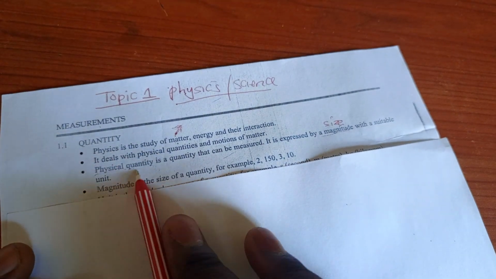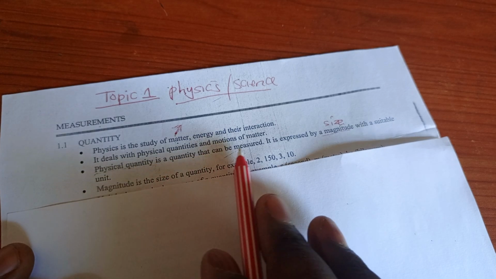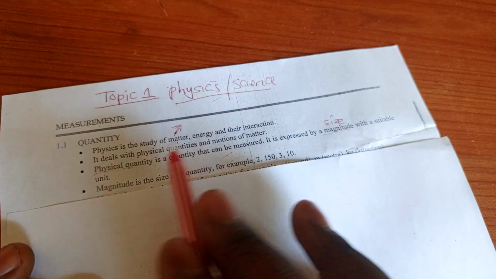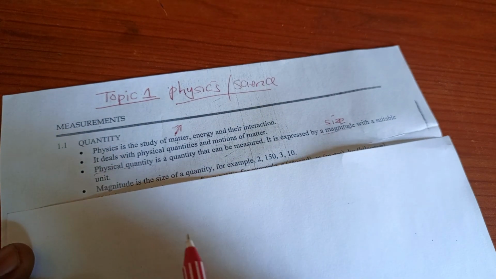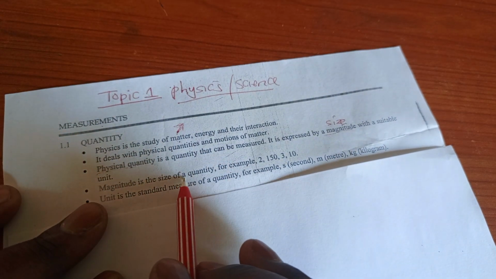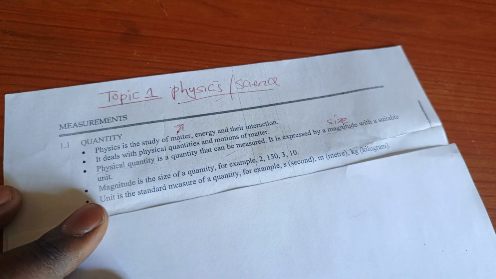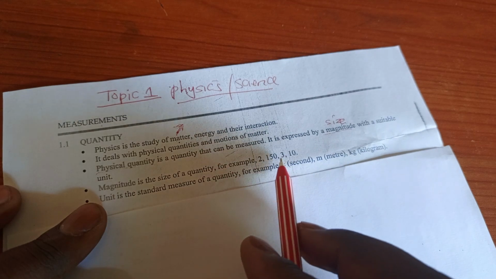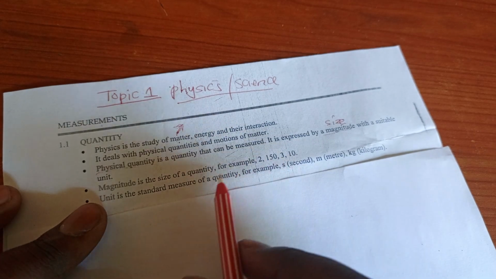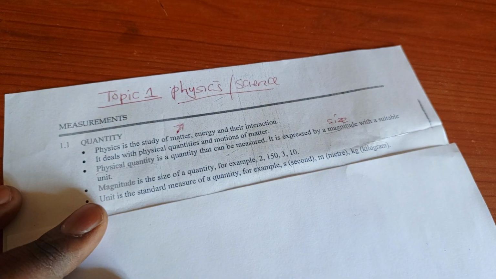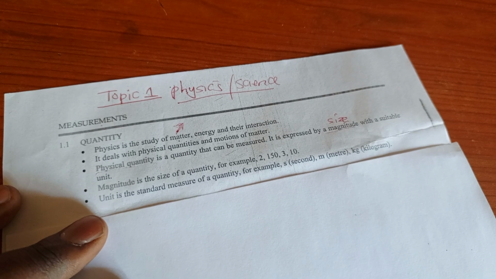So if you want, you can say a physical quantity is a quantity that can be measured. It is expressed by a size with a suitable unit. Hope it's very clear. So magnitude is the size of a quantity. For example, 2, 150, 3, and 10 are sizes. So if you want to say the size of this object, you can say the magnitude of this object, which is just the same. Size and magnitude are the same.